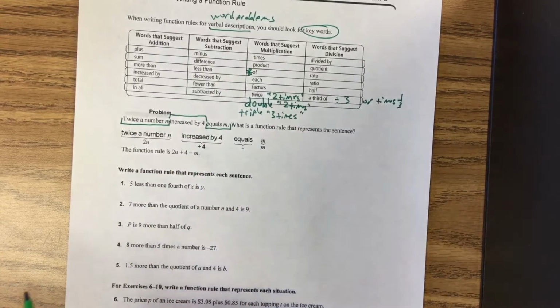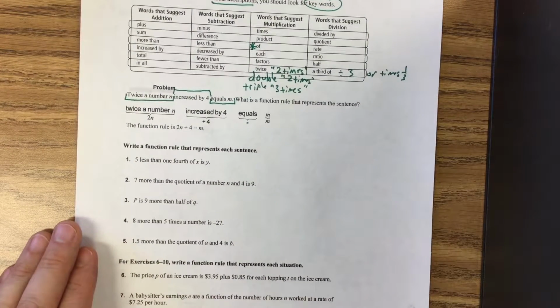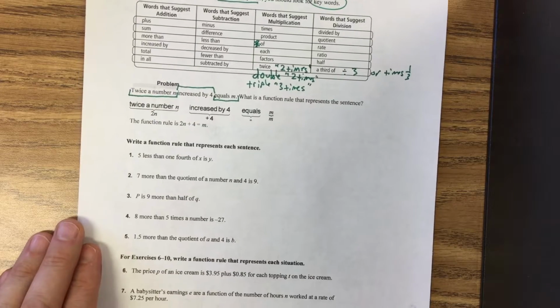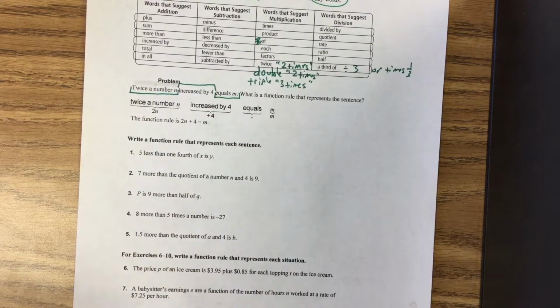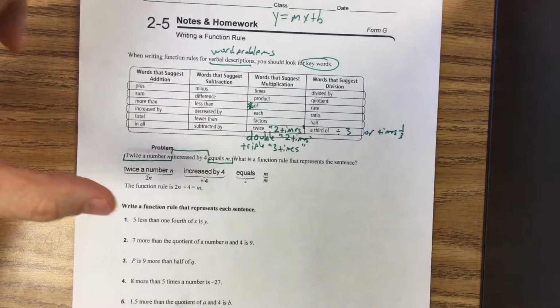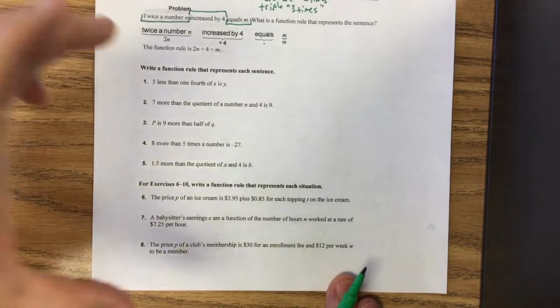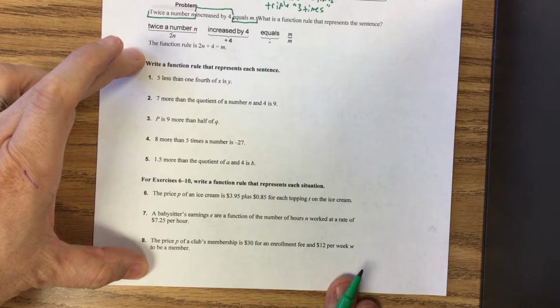It seems pretty easy when I do it, but the challenge comes when you're doing them on your own, okay? It all falls into place when somebody's leading you by the hand, but the practice comes when you're doing it when no one's leading you, okay? But we're going to do several of these right now. So write a function rule that represents each sentence. Now actually this is already kind of long, so what I'm going to do, I'm going to stop the video, so I'm going to make a video for the notes, which I just did. I'm going to start a new video right here for the homework.